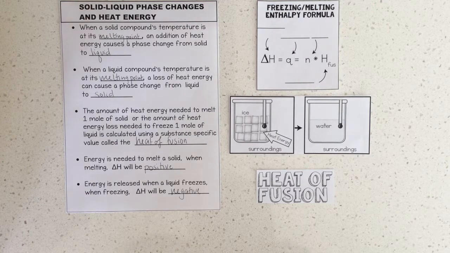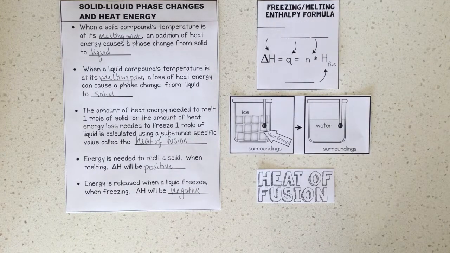Energy is needed to melt a solid. When melting, delta H will be positive. That's helping you with the sign here. When you're freezing something, a liquid freezing, delta H is negative. Energy is released. Here's the equation for dealing with freezing or melting.